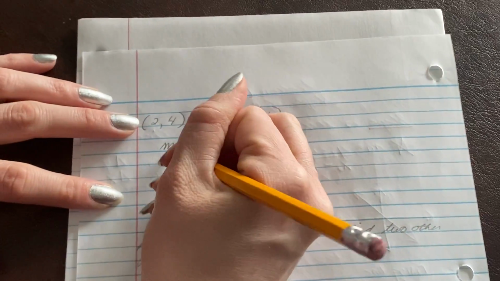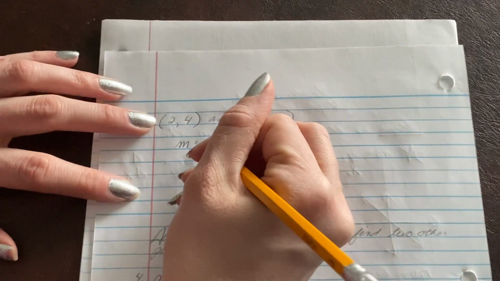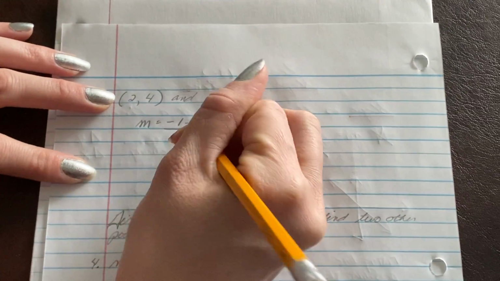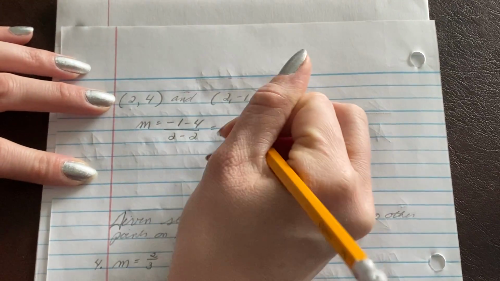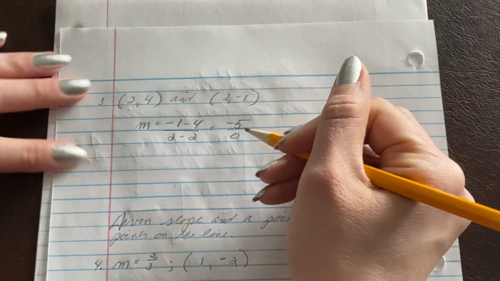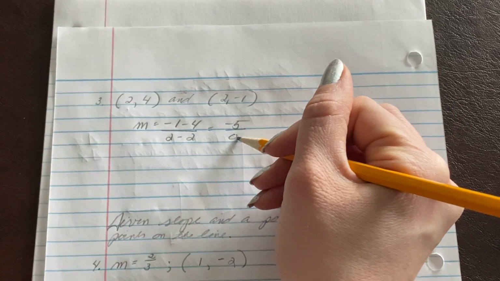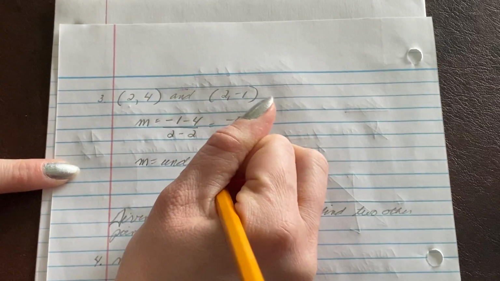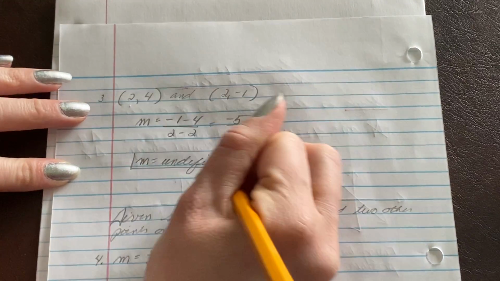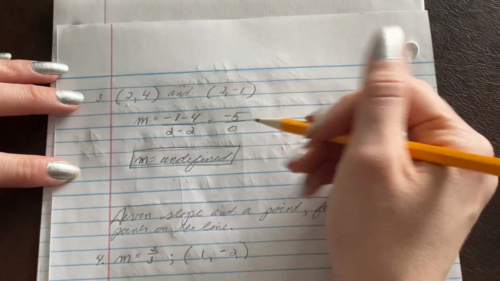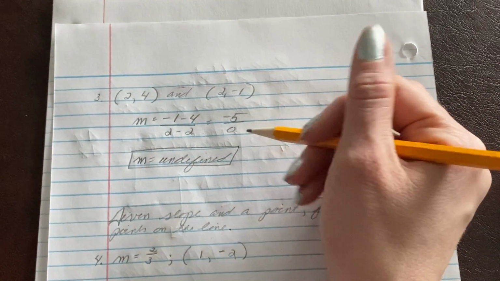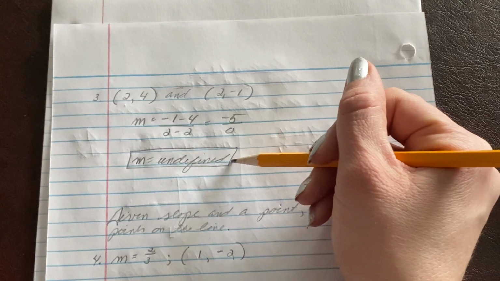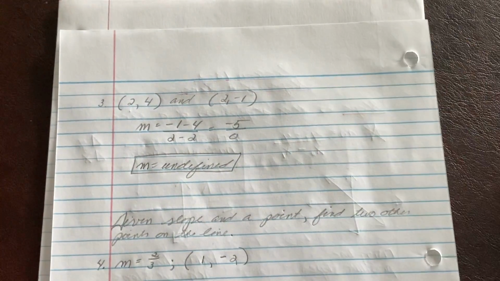All right, next example. I need to find the slope between these 2 points. Change in the y's over change in the x's. I go to simplify. Since 0 is under the line, the slope is undefined. It's something you want to memorize. If 0 is over the line, the slope is 0. If 0 is under the line, it's undefined. Therefore, since the slope is undefined, I'm dealing with a vertical line.